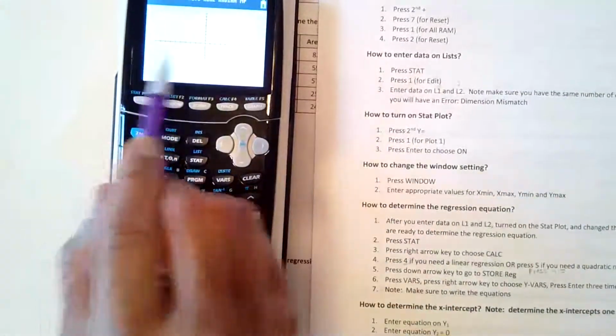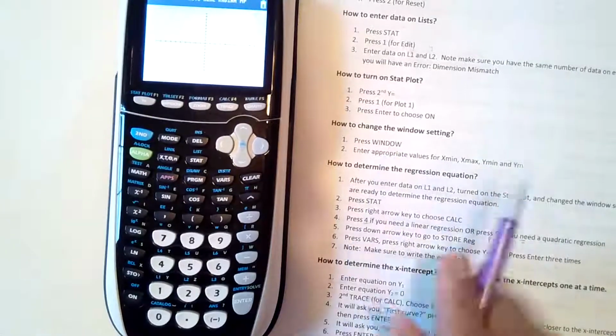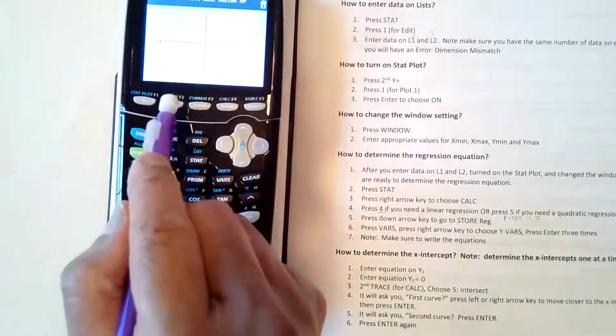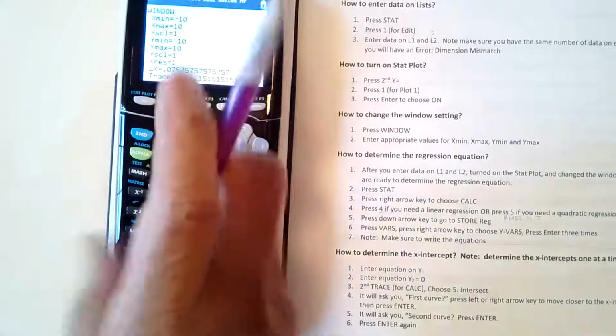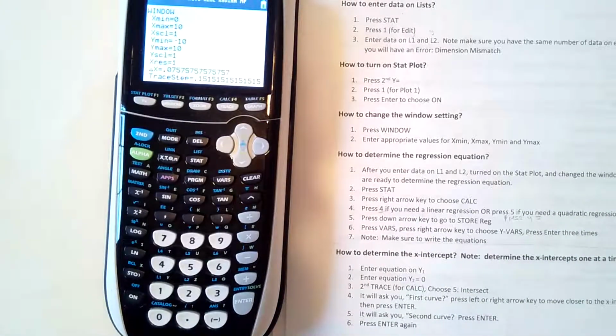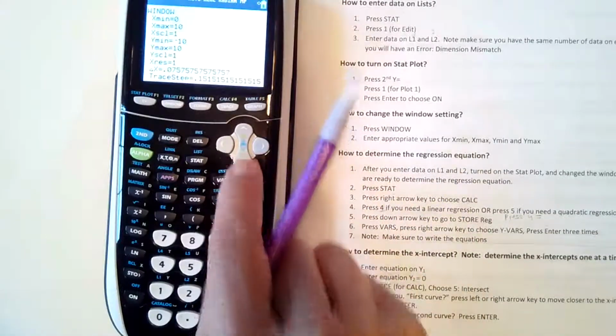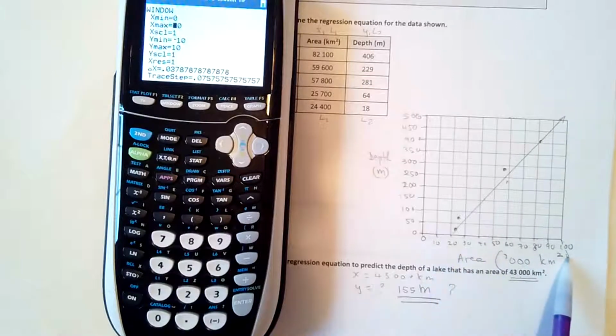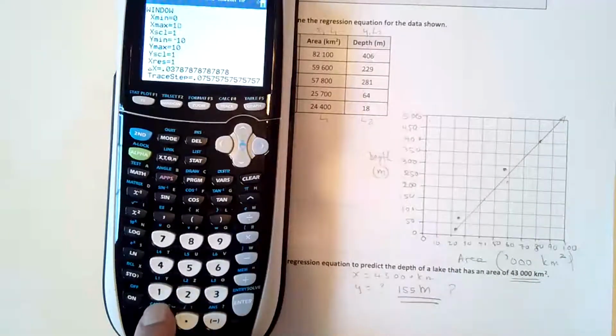We don't need negative values. So I go to my window button. X minimum, you set as 0, because you don't need a negative. Your X maximum, that is your domain, goes up to 100,000, so I'll put 100,000 here.